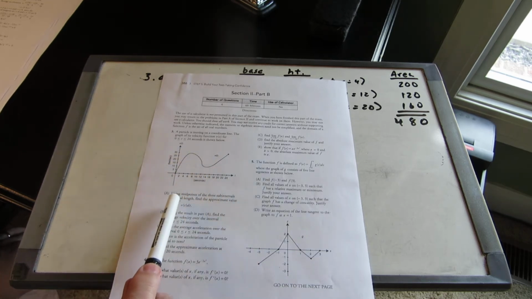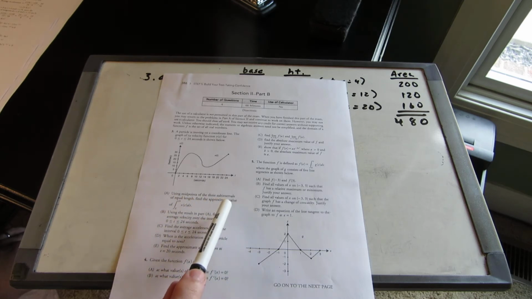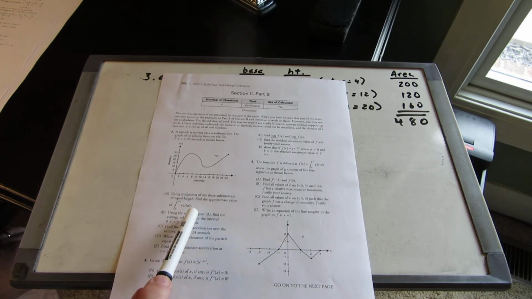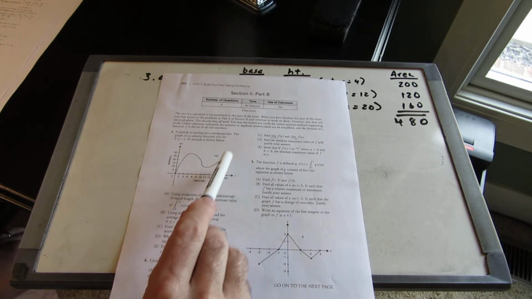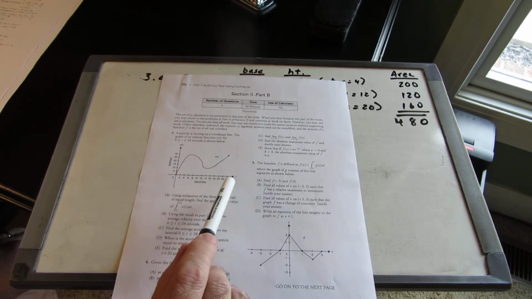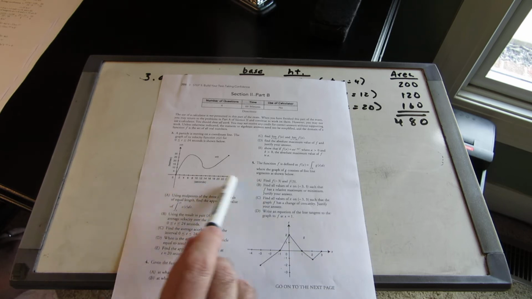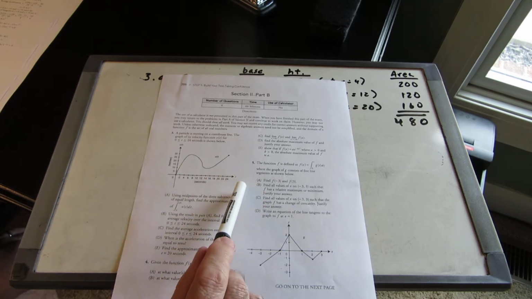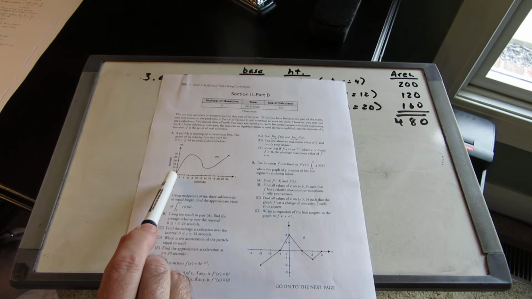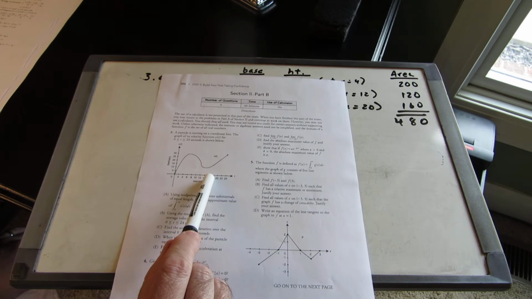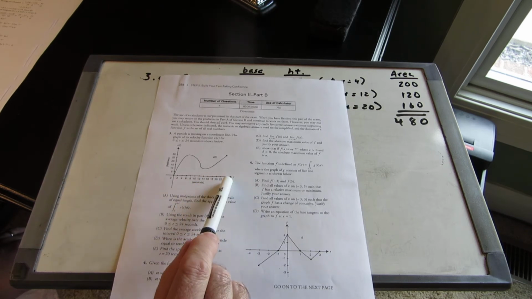So it says in part A, using midpoints of 3 subintervals of equal length, find the approximate value of the integral from 0 to 24 of the velocity function. Okay, so you want to divide it into 3 rectangles. If the whole base is 24, 3 rectangles would have 3 bases of 8. So our first rectangle would be from 0 to 8 on the base, the second from 8 to 16, and the third from 16 to 24.